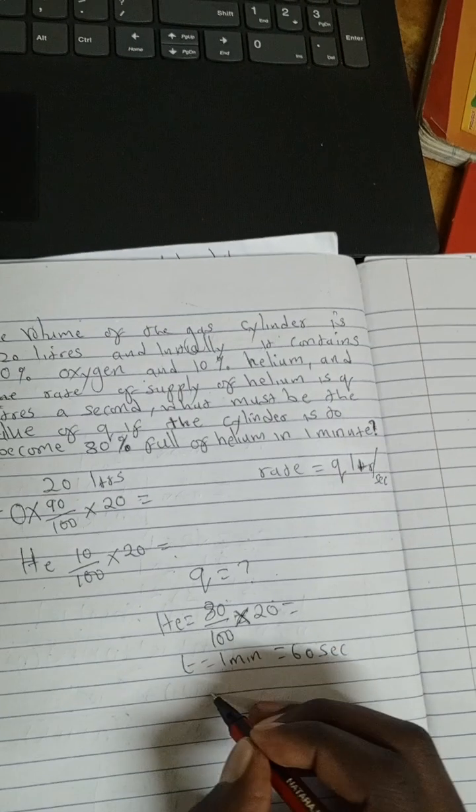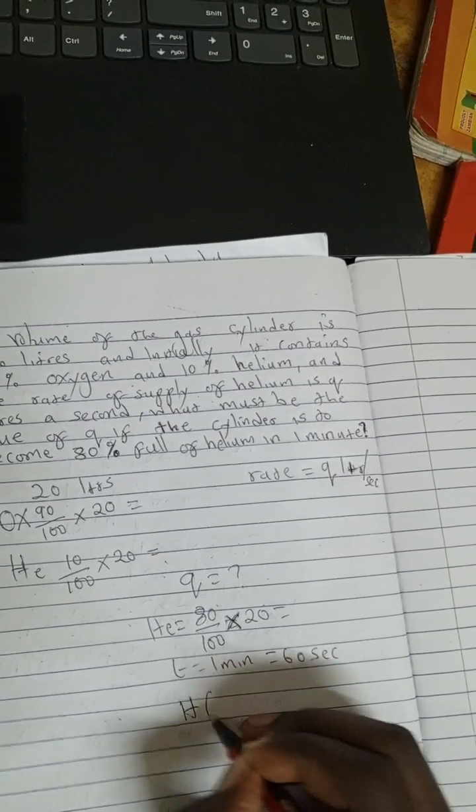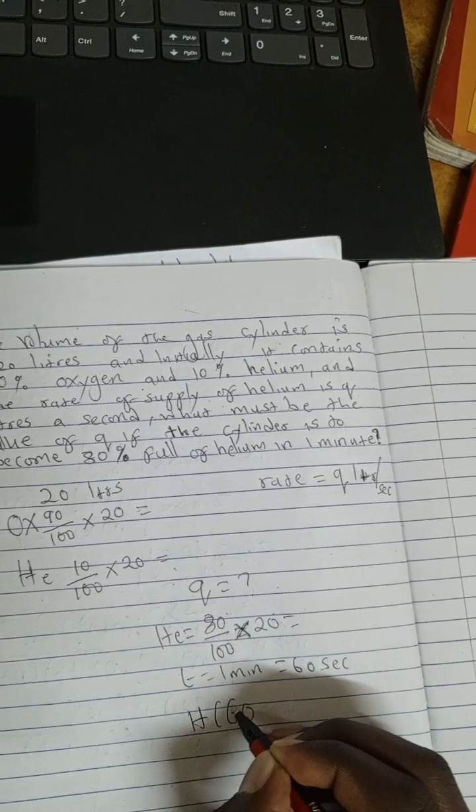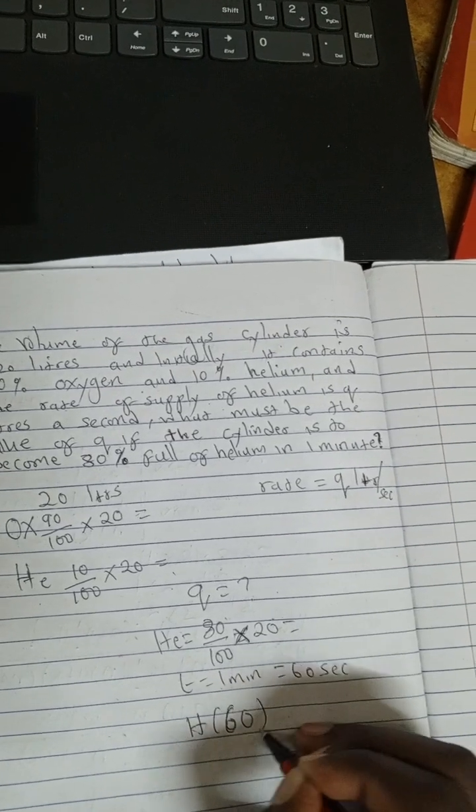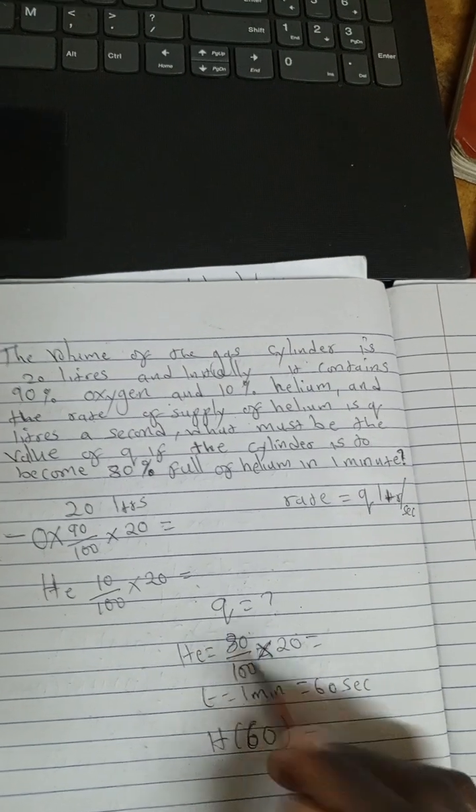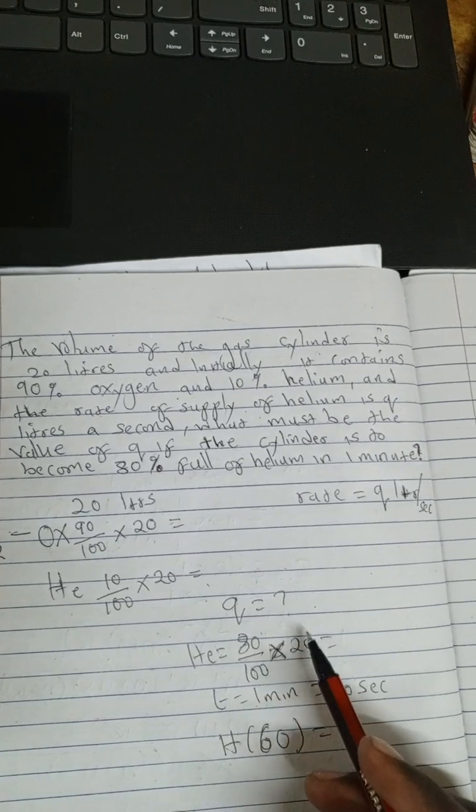So what this means is, for helium in 60 seconds, it will reach 80% of the 20 liters full.